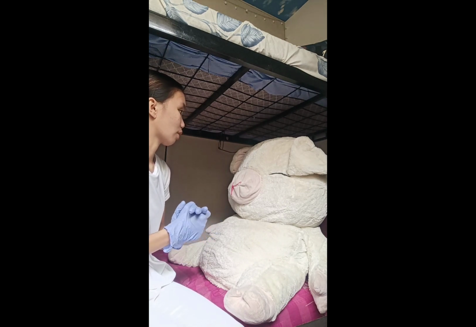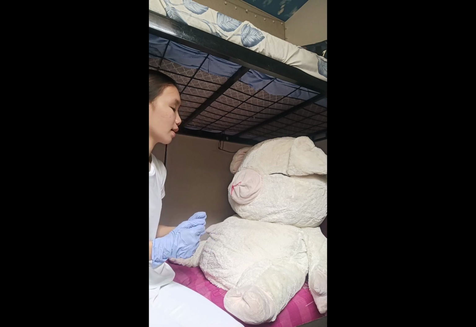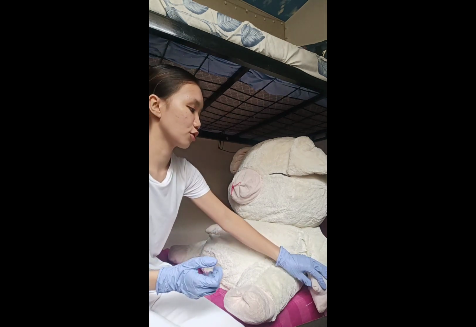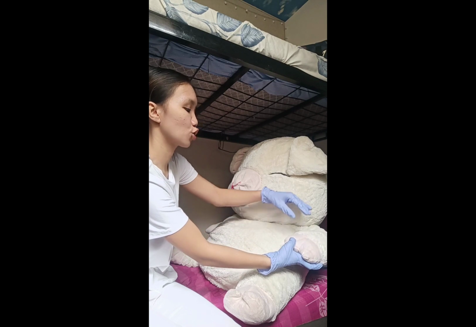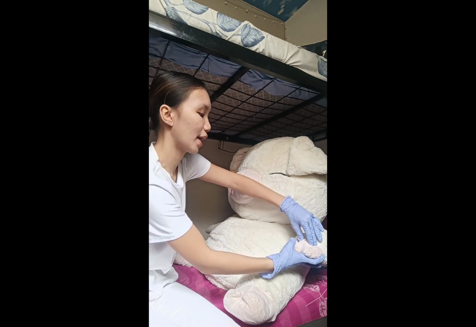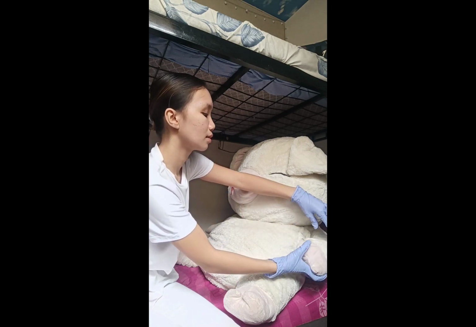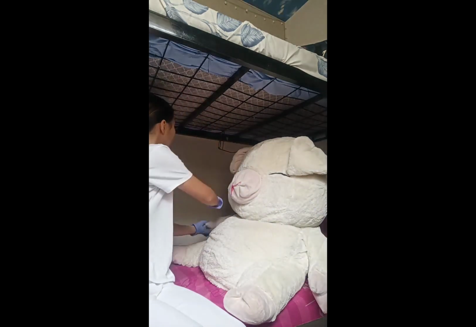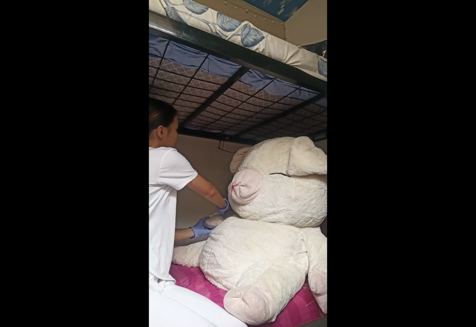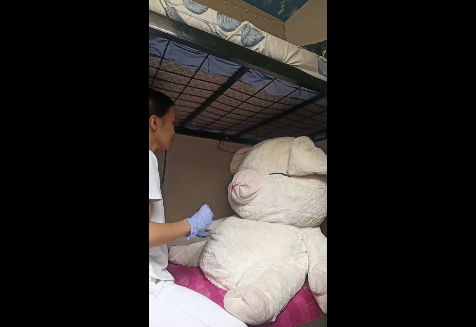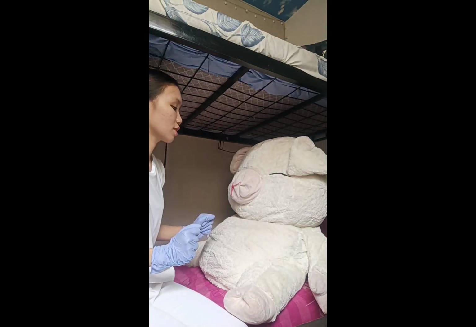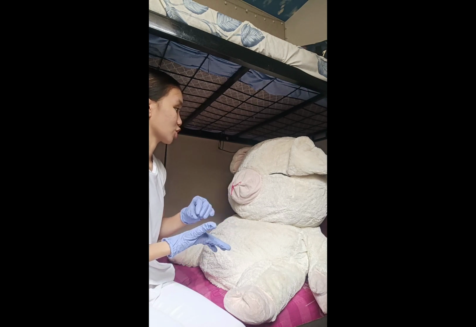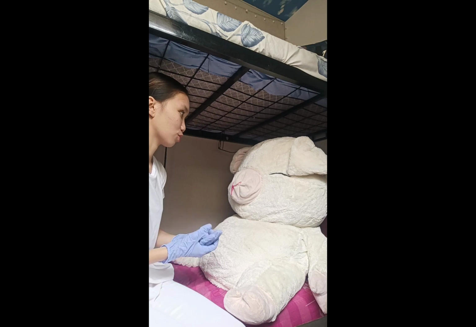Then let me check for your mobility and turgor. I will just pinch your arm or hands. Okay. So everything is good because the moment I pinch it a little, it immediately goes back to its original position.